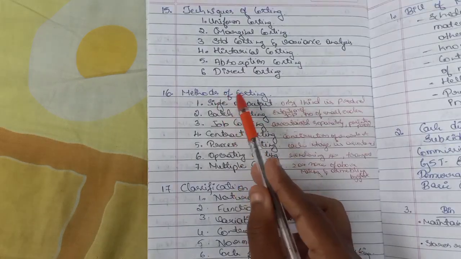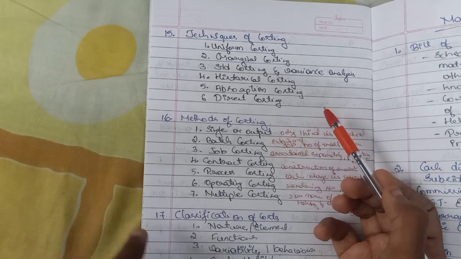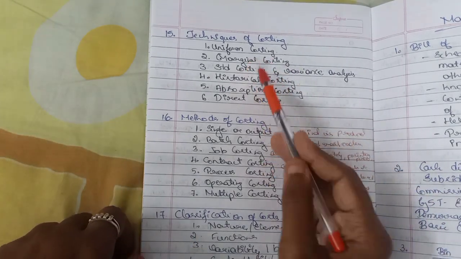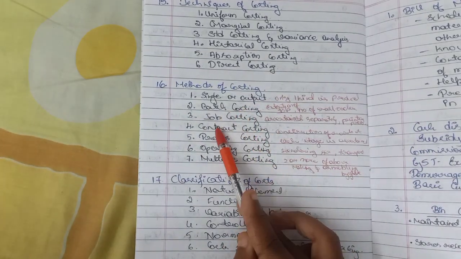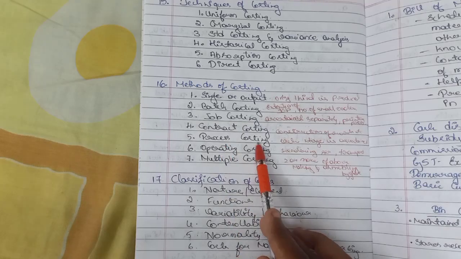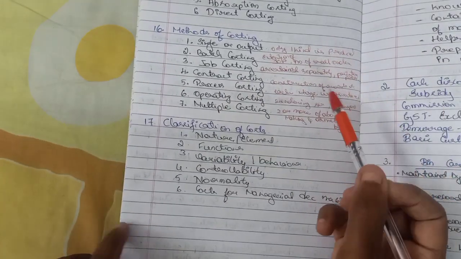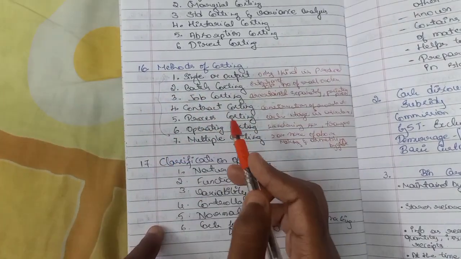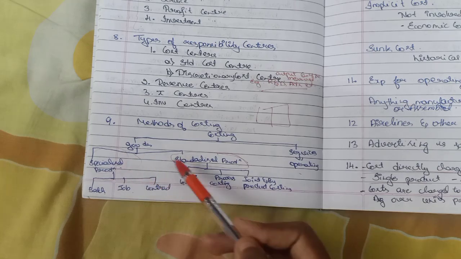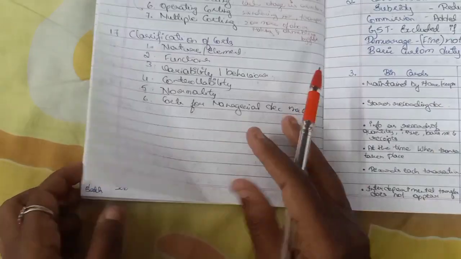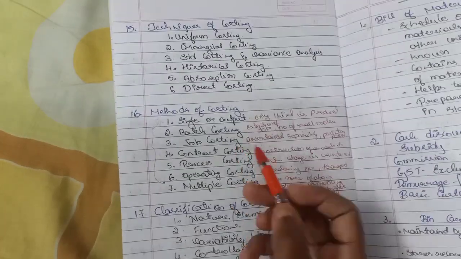Now let's see about the methods of costing. We should not get distracted or confused between techniques of costing and methods of costing. Methods of costing are single or output, batch costing, job costing, contract costing, process costing, operating costing, multiple costing. Normally, if they ask methods of costing, we'll be writing this. In case they ask to segregate on specialized and standardized, we'll be writing this. The answer will be somewhat the same, but the technique to remember should be different.